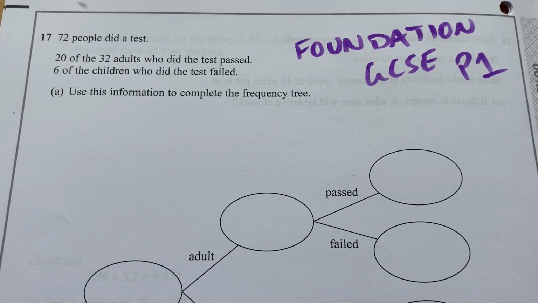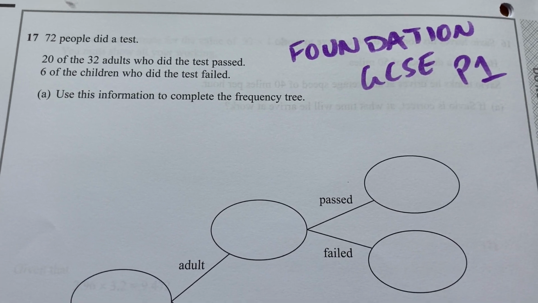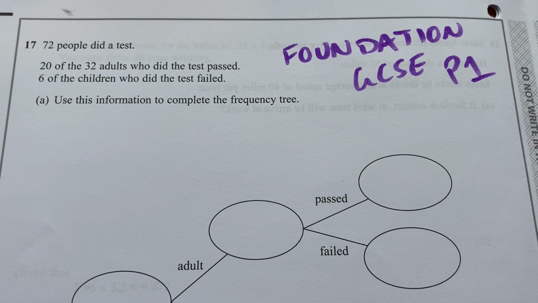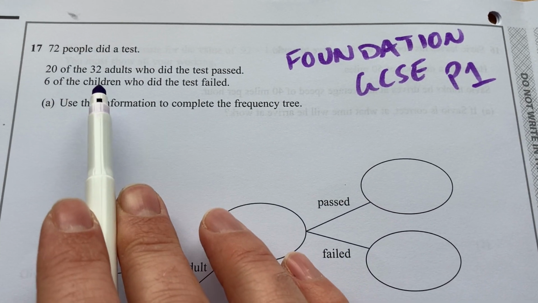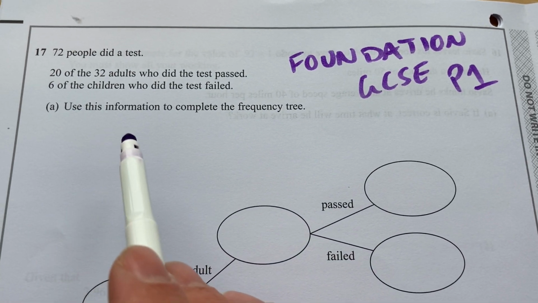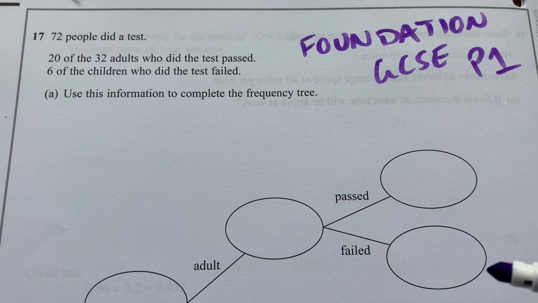We're preparing for our Maths GCSE exams with a Foundation GCSE Paper 1, the non-calculator paper. It says here that 72 people did the test. 20 of the 32 adults who did the test passed. 6 of the children who did the test failed. So we can use that information to fill in the frequency tree.